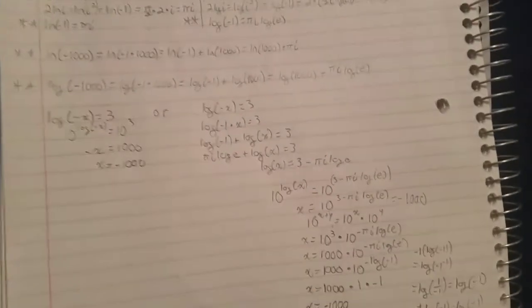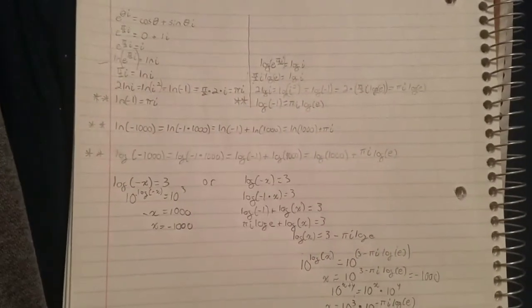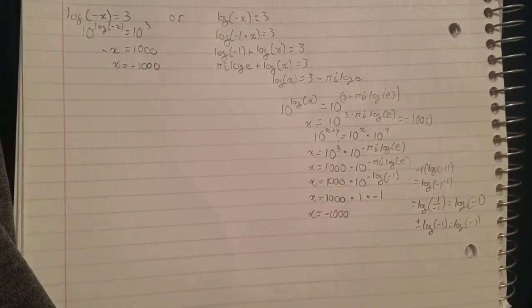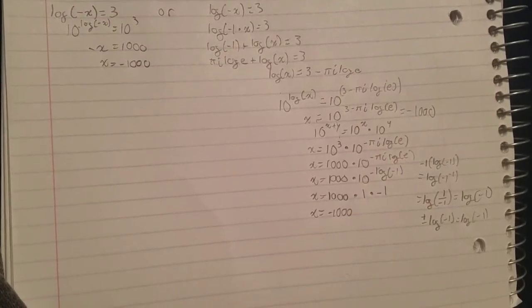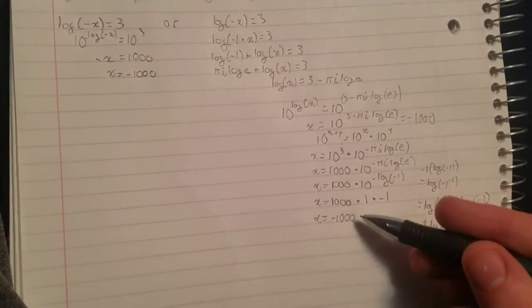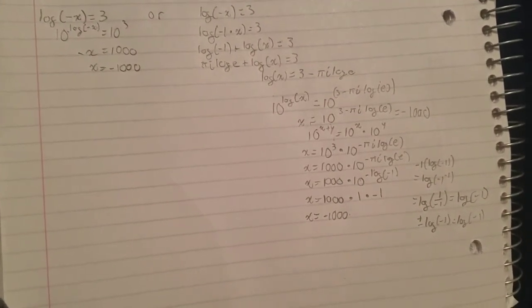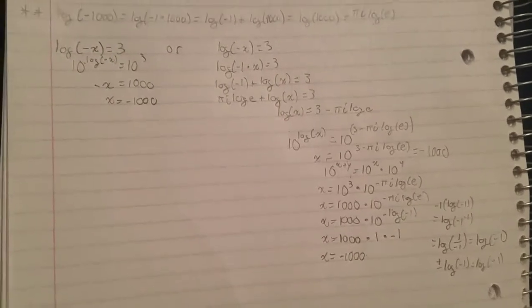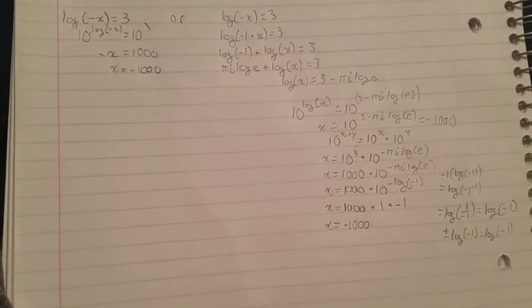I'm not sure the exact uses of this, to be honest. I just kind of came up with this whole concept and thought it was pretty interesting. I thought I found a paradox at one point, actually, but because I didn't think that this came to negative 1,000. I thought it came to 1,000 times something. That was weird. But anyways, that's the video.